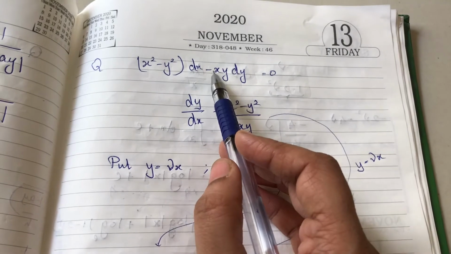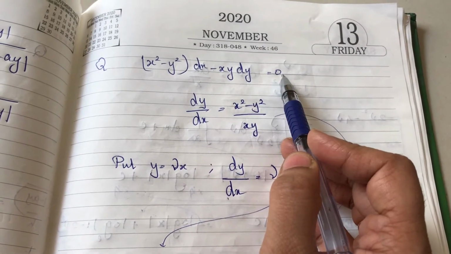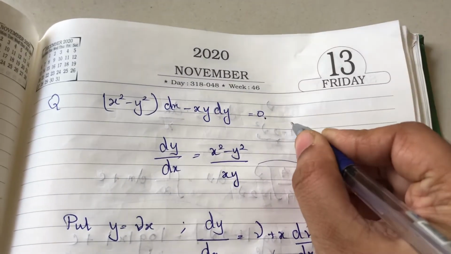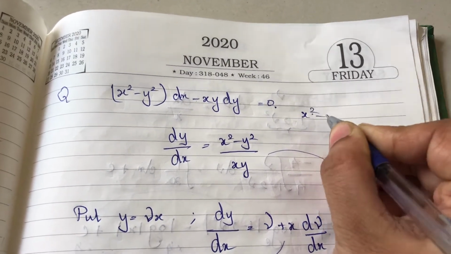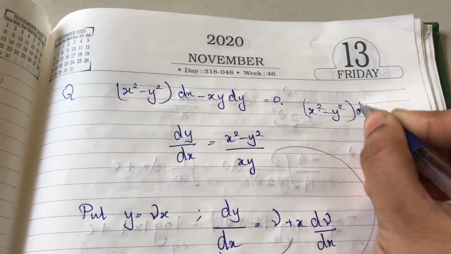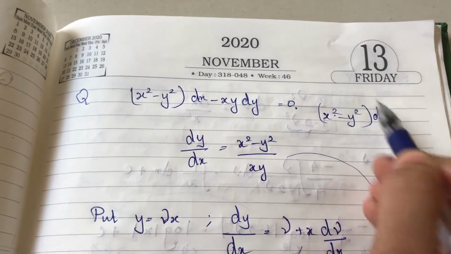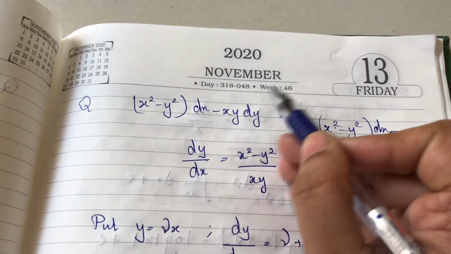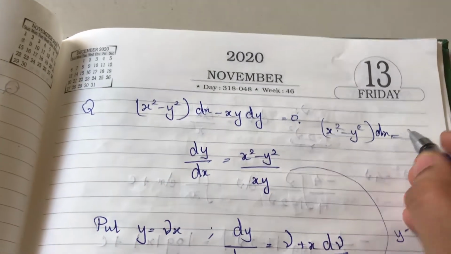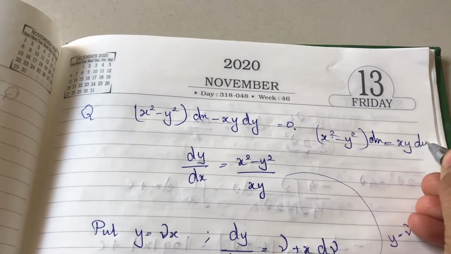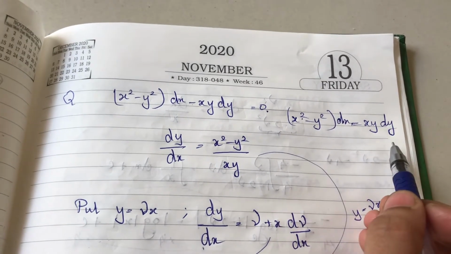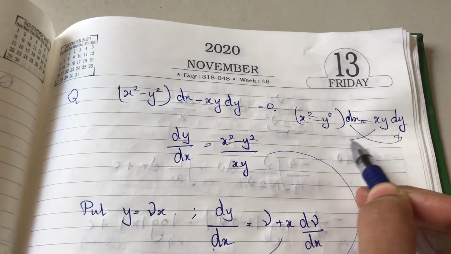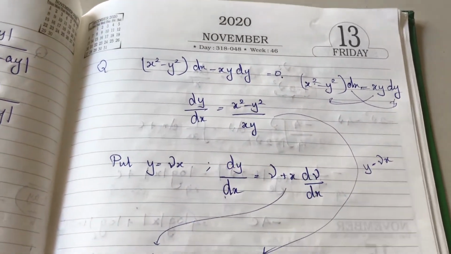Just separate it. Bring this here. So this one is like, I will tell you, x square minus y square into dx. I am just bringing this here. This will be equal to this part, or else take this to here. So this will be equal to this part, xy dy, right? So this is the thing. After that, dy by dx means this will come down. So this is the thing I have written here.